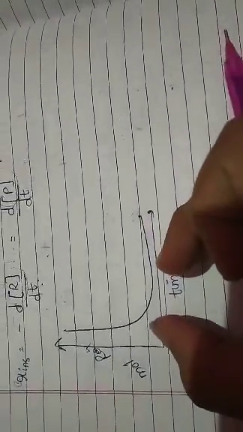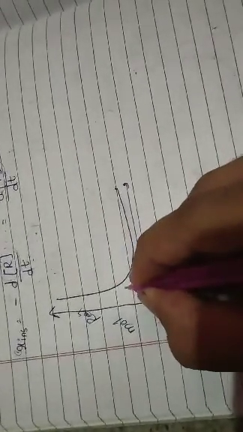Of course, it is similar to the average rate of a reaction, that is, molar concentration of the reactant versus time. When I plot it, of course I am going to get the curve as we obtained for the average rate of a reaction. But instead of taking a time interval, what I am going to do is draw a tangent.